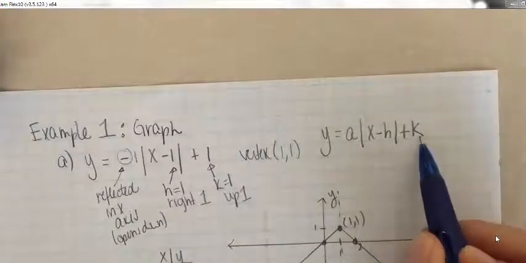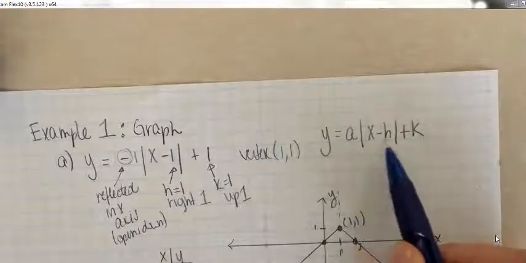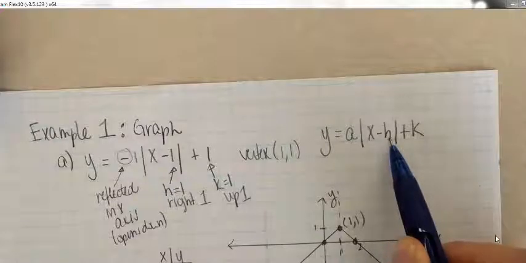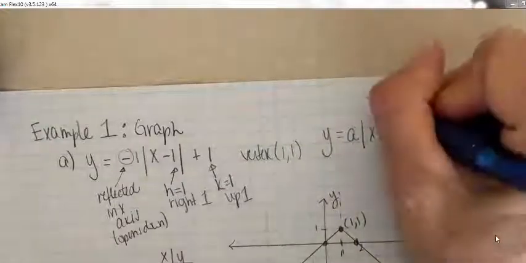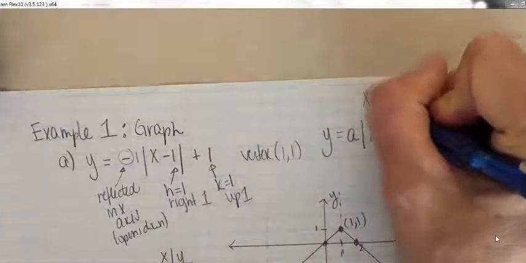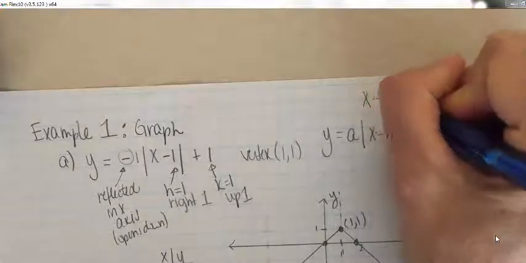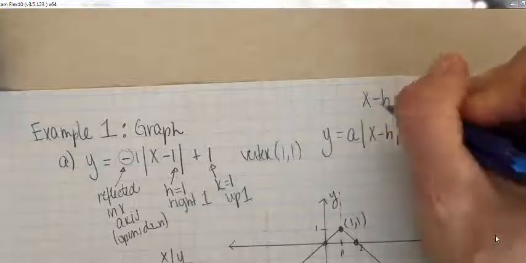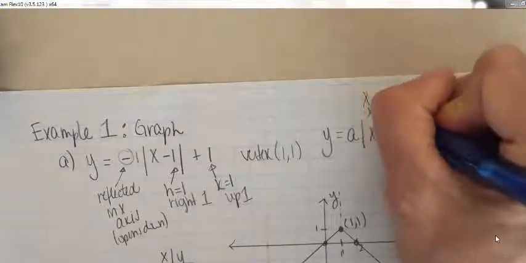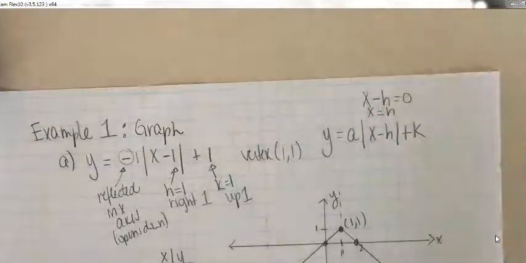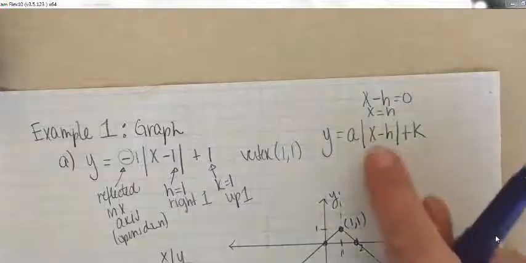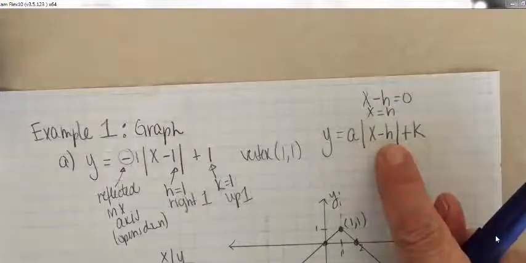So the other part of this now, H and K. Now notice that in this formula I have x minus h. That's because truly the x value is, if I have x minus h and I set that equal to 0 and solve for x, h. Okay, so you have to remember it's always x minus h and then a positive k.